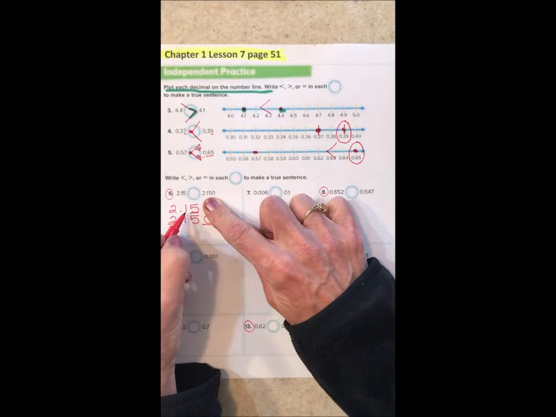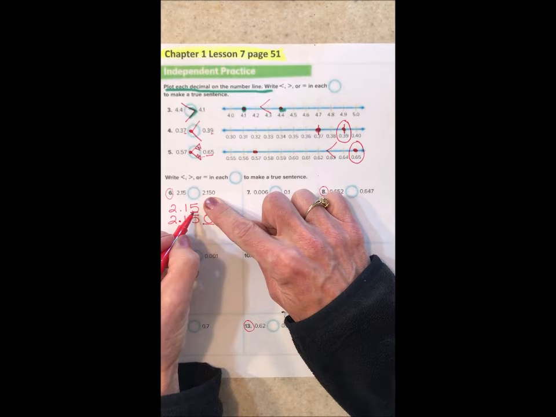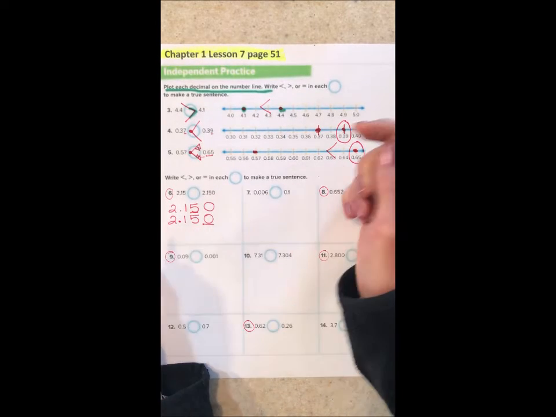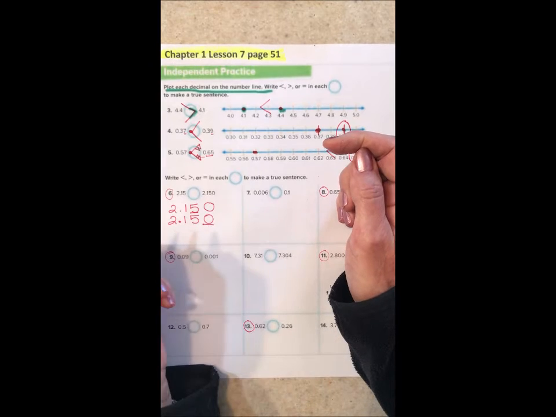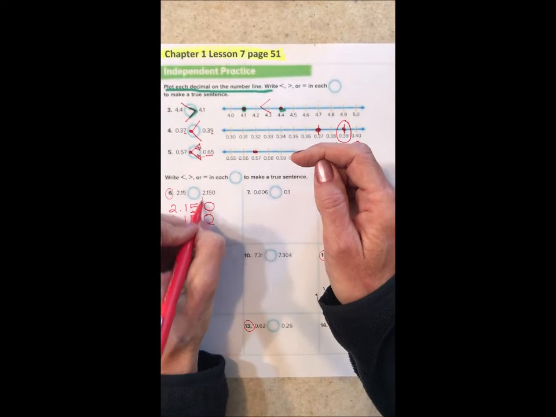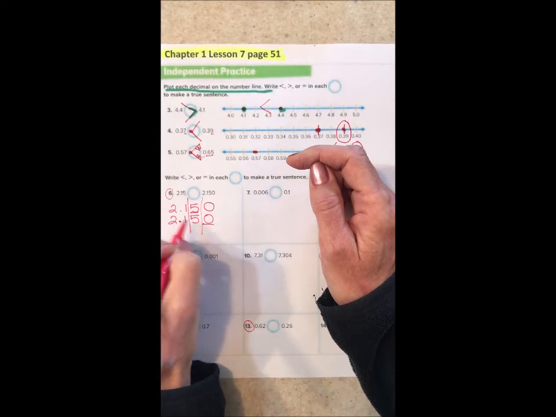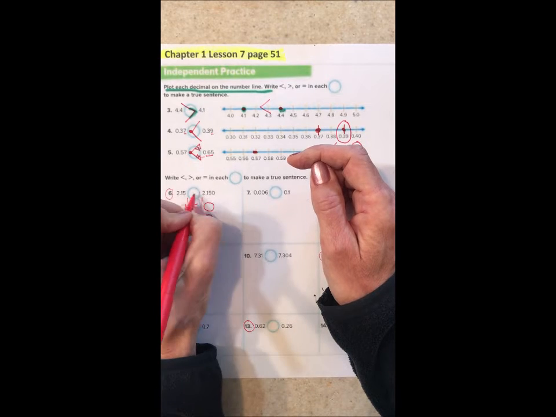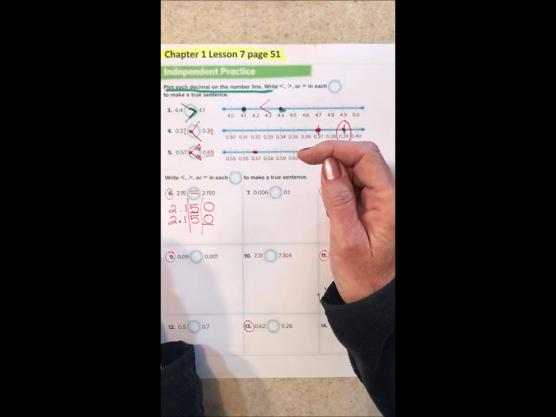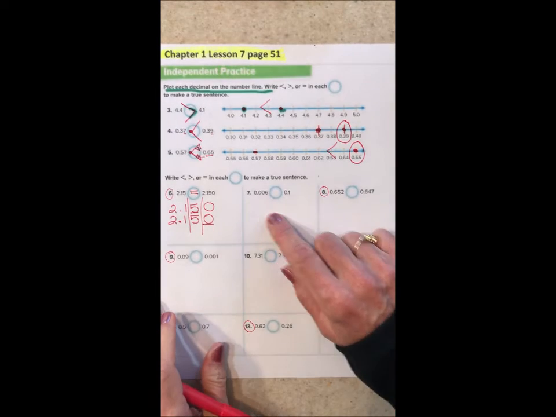2 and 15 hundredths is equal to 2 and 150 thousandths, because you're allowed to put that 0 there to just see how it lines up when you have matching place values. Therefore, they are equal. Moving on.